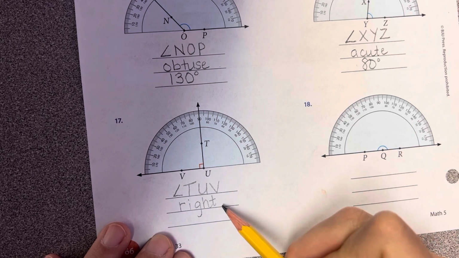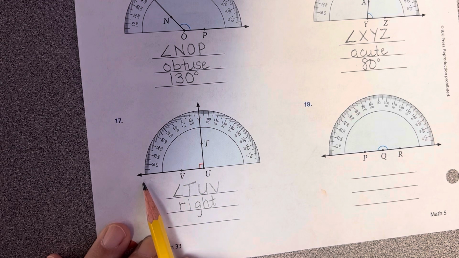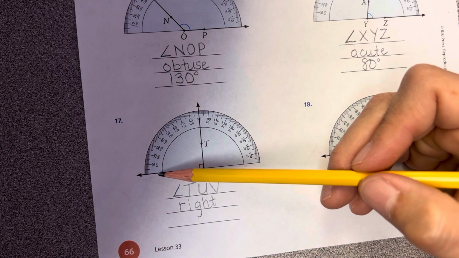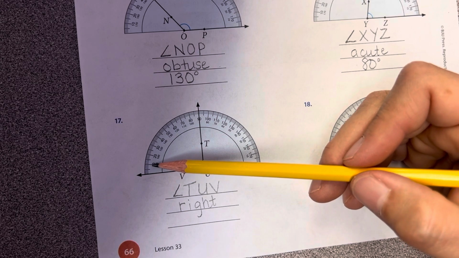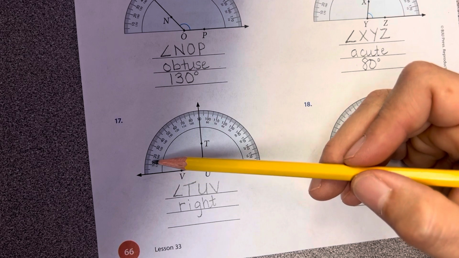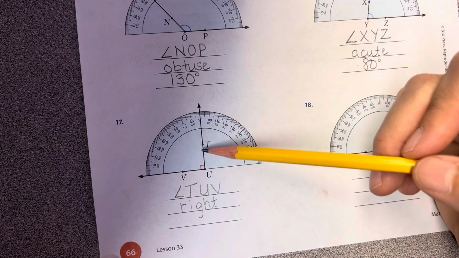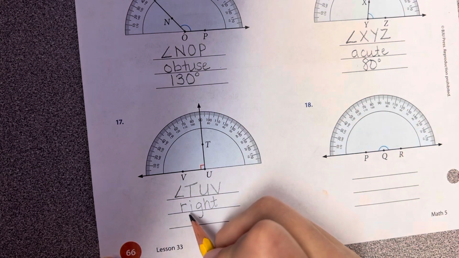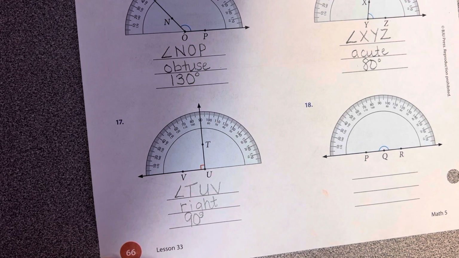And I know that all right angles measure 90 degrees, but let's double check. So this ray, UV, is going this direction, and it's at 0 degrees. Remember that we are not going to go from 0 to 170. We're going to go from 0 to 10. So this time we're going to use these outside numbers. And we're going to come up and see that the ray UT goes straight through 90 degrees. So my angle measures 90 degrees.